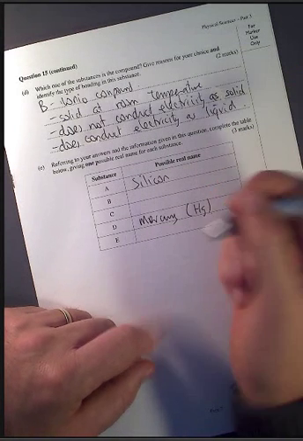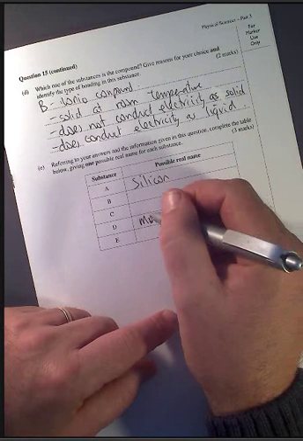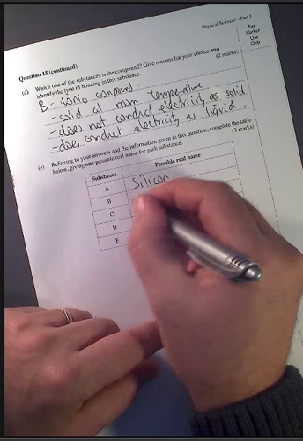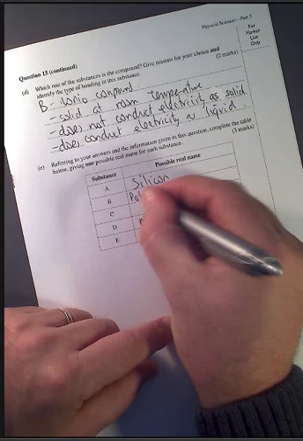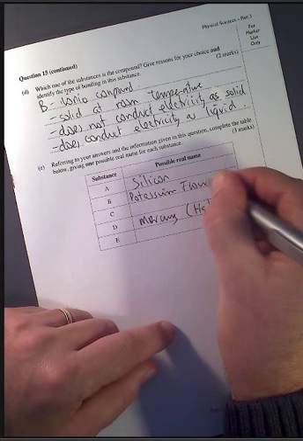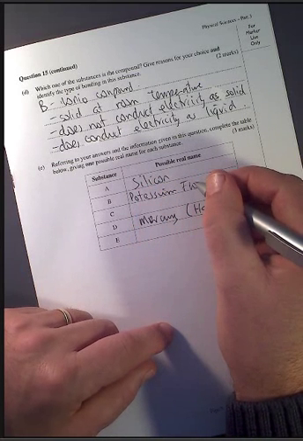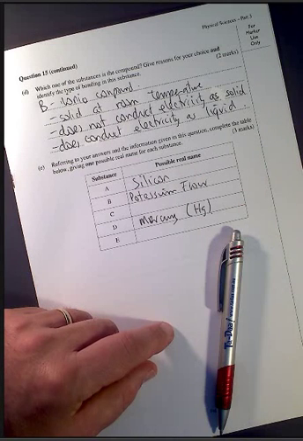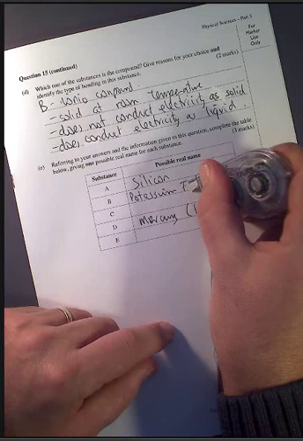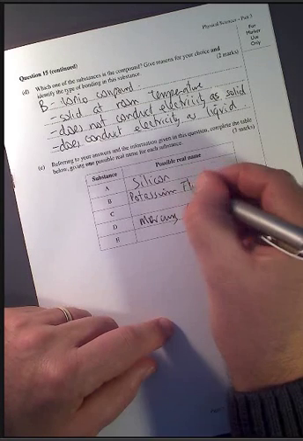So you could put sodium chloride, for instance, or you could put potassium chloride or potassium fluoride. Fluoride, is that right? No, I always do that. We're not having potassium fluoride, that would be ridiculous.